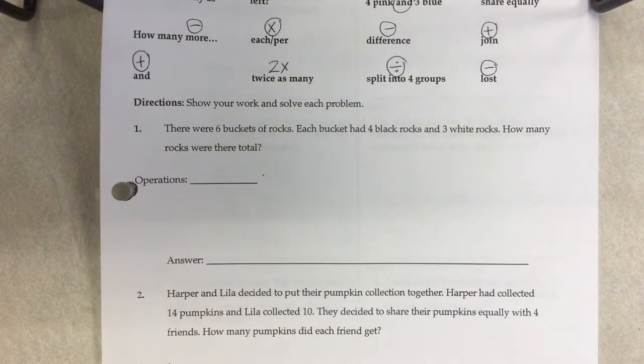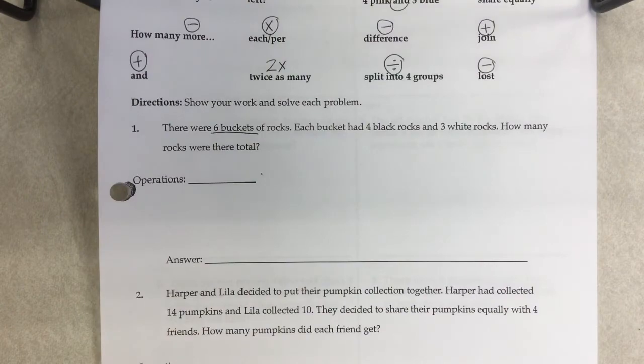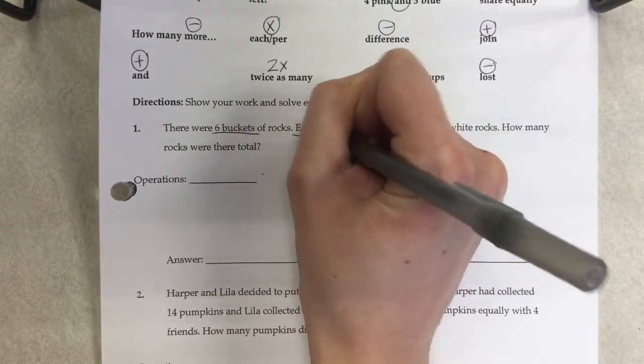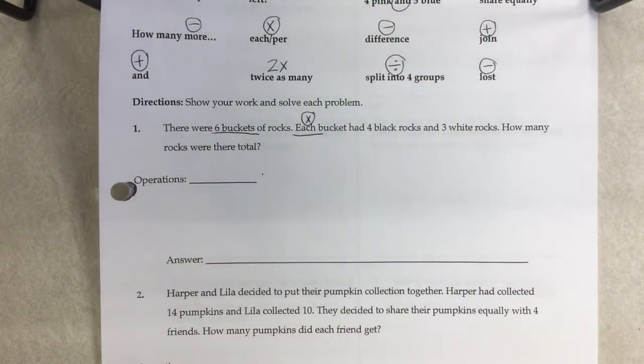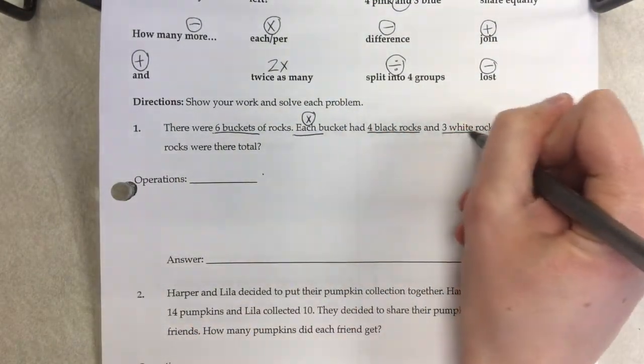Now that we reviewed our hint words, we can put that into practice by trying to solve a problem. So, directions say, show your work and solve each problem. Number 1, there were 6 buckets of rocks. I'm going to underline 6 buckets. Each bucket, I know each is going to mean I'm going to multiply, had 4 black rocks, underline 4 black rocks, and 3 white rocks.